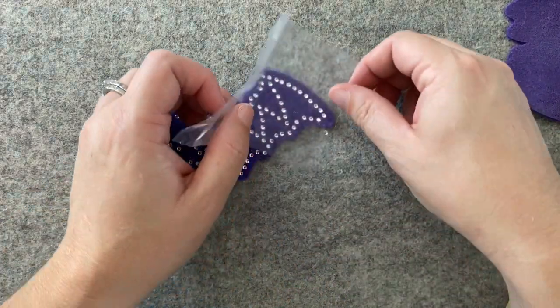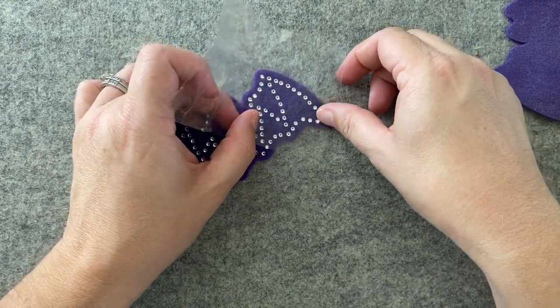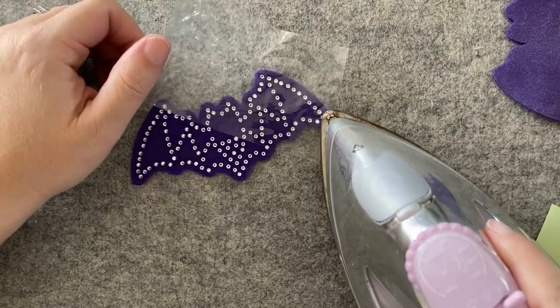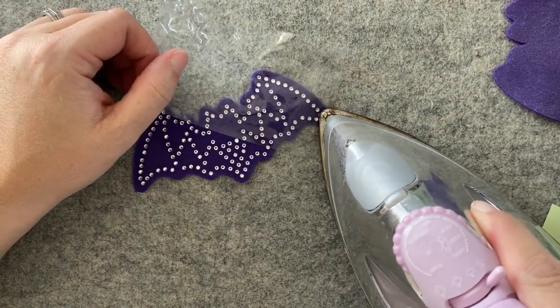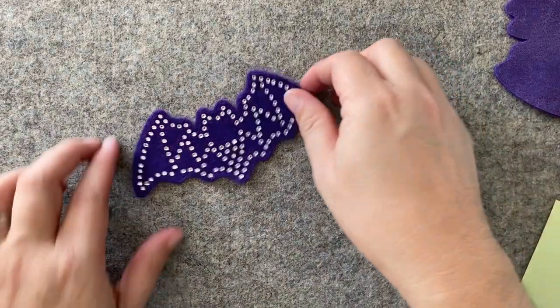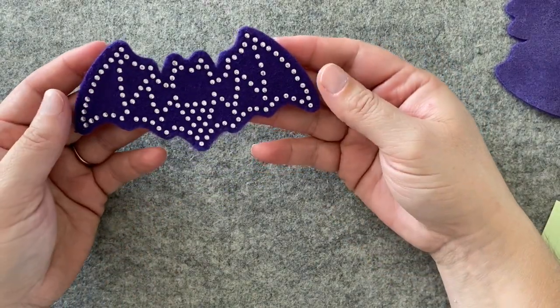Oop! My very, very last one on this end did not transfer. If that happens, don't worry about it. All you're going to have to do is get your iron in there and press. Presto! How much fun is that? I mean, I just love it.